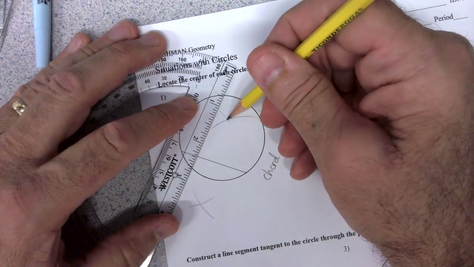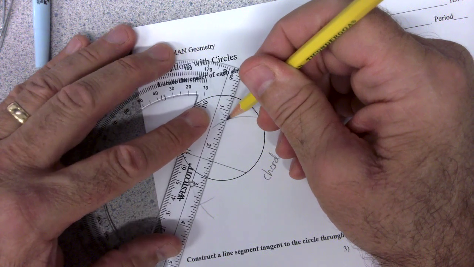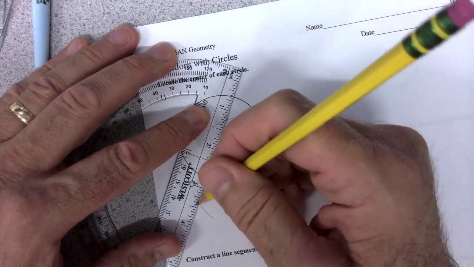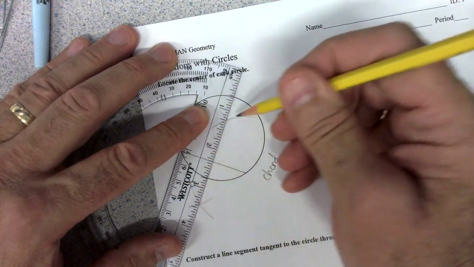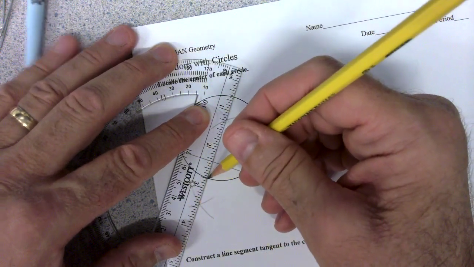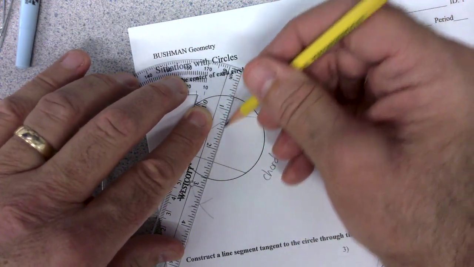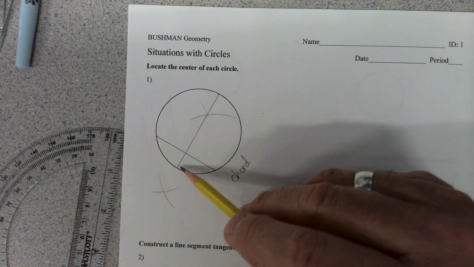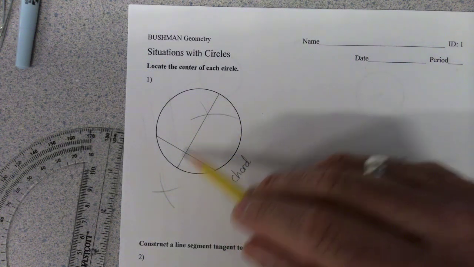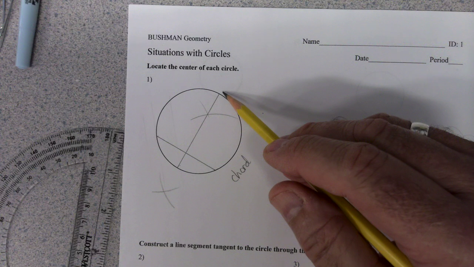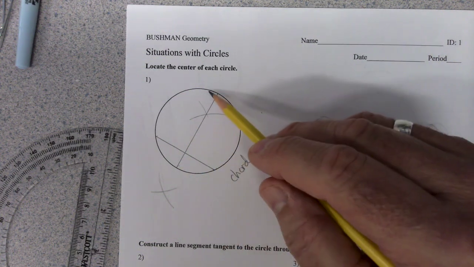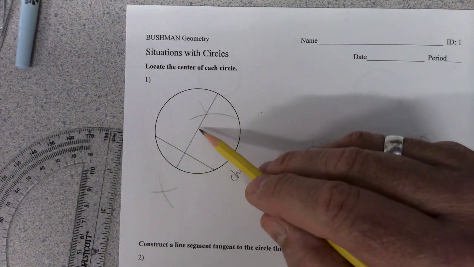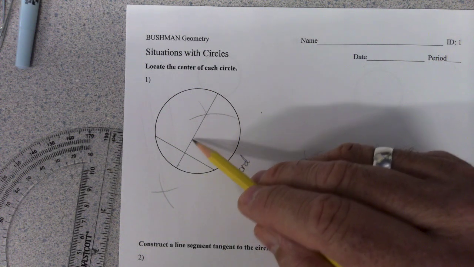Put my pencil on one, slide the protractor to it, rotate it. Then it moved a little bit. And right there, I think that's it. And then I really am only concerned about this part of the circle, so that's the only part I'm going to draw. This is also a chord, but it's a special chord called the diameter. It is the largest chord in a circle. That's the furthest distance, and somewhere in here on this line will be the center point.